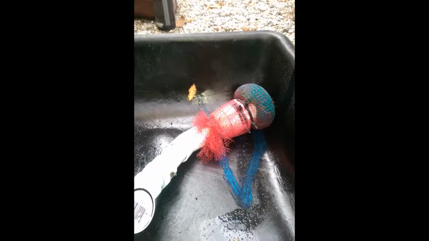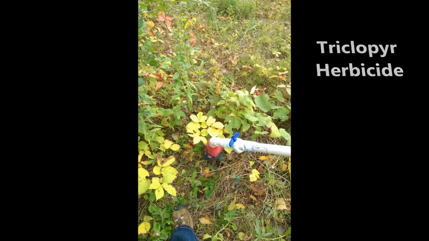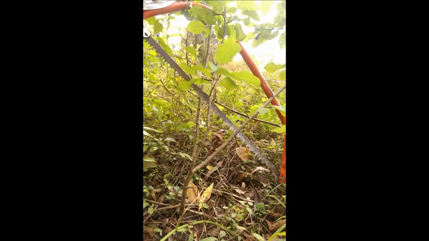If there is a dense patch of small seedlings, spraying the leaves with herbicide is also an option. The most popular herbicide is triclopyr for treating broad-leaved plants without killing grasses and most conifers.